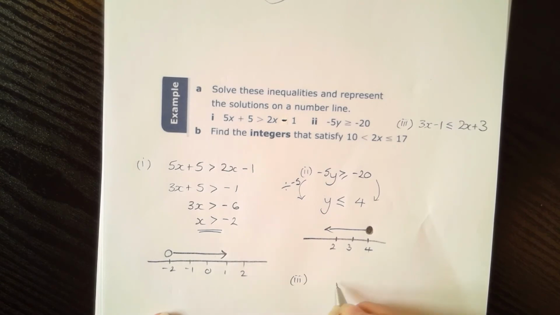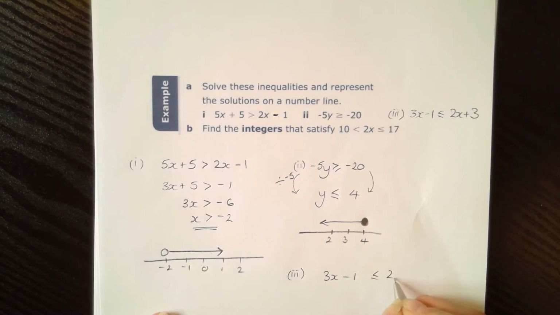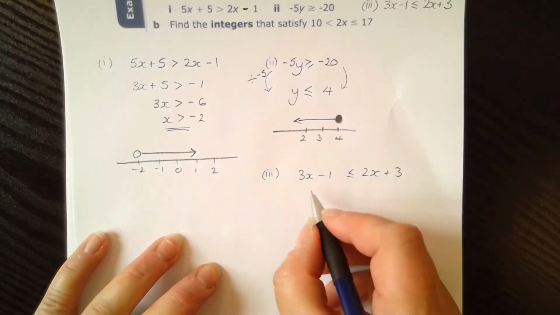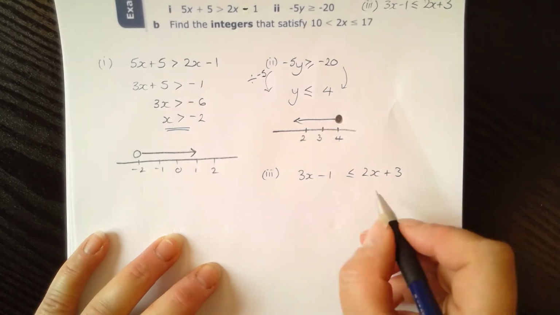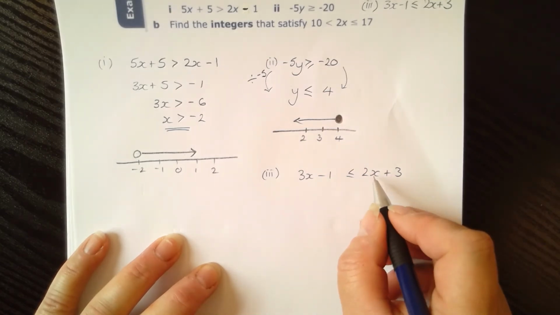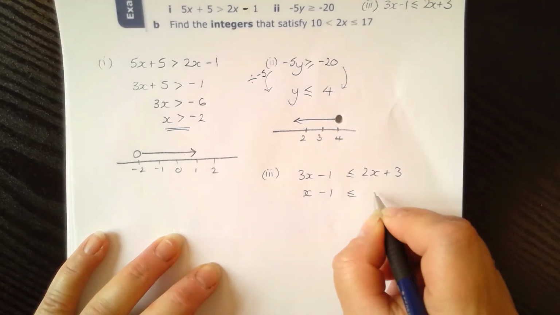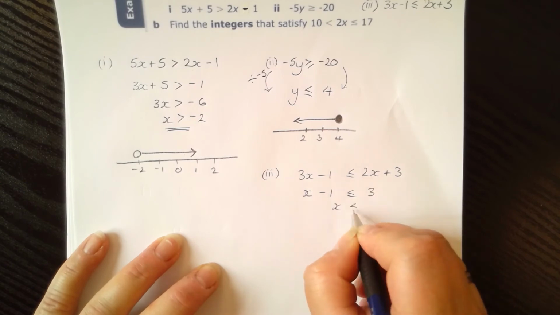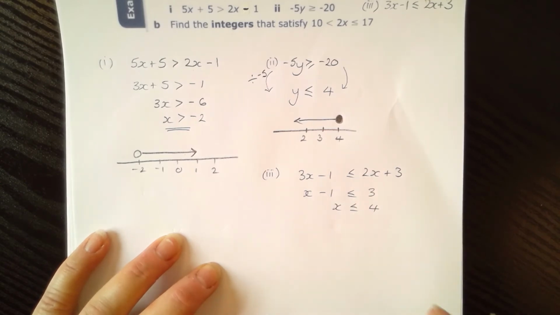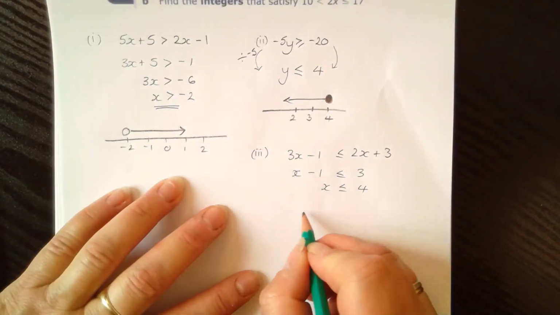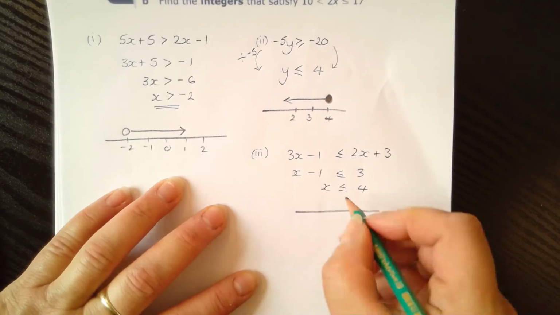3x take 1 is less than or equal to 2x plus 3. So collect both things on one side. Take 2x away from that side, I end up with x. Take away 1 is less than or equal to 3. So x is less than or equal to 4. So that number line, very much like this one here.